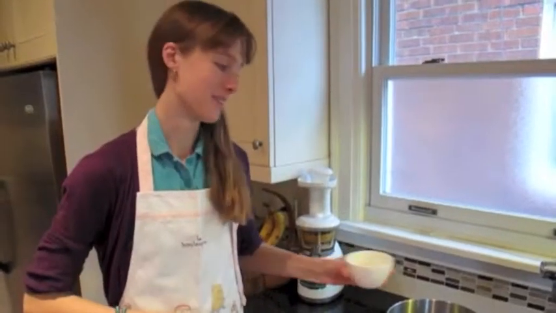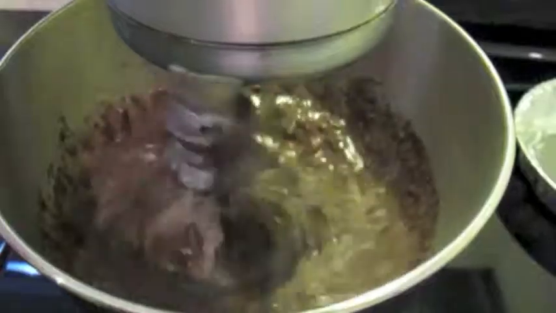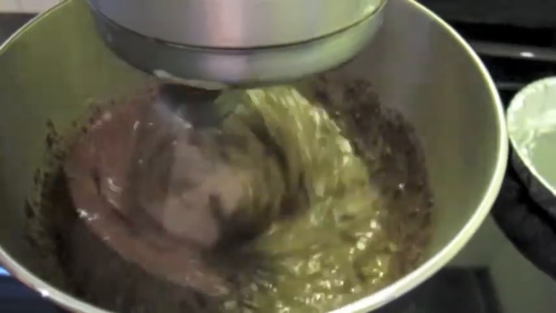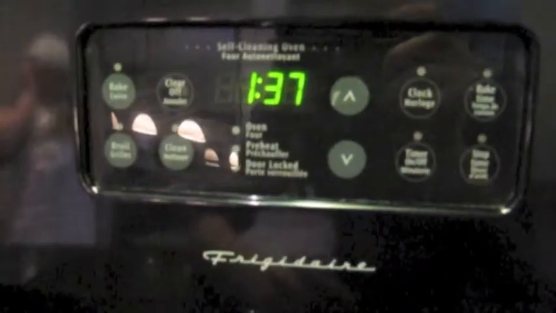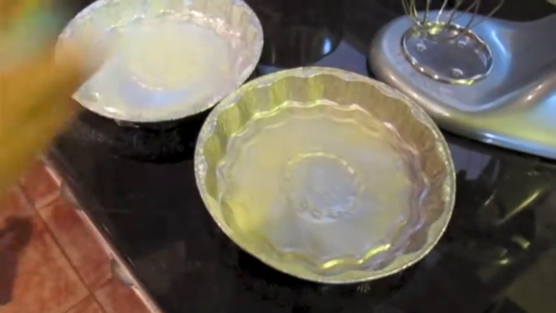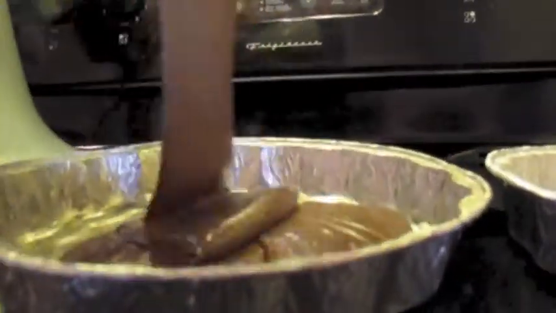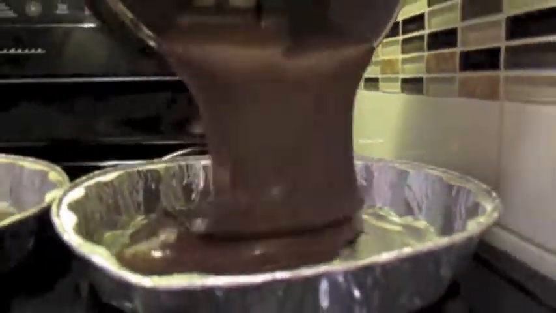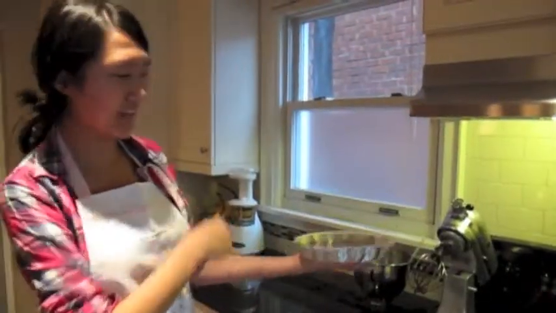And now for the oil. Now we mix all our ingredients together, which incorporates bubbles within the batter. Now let's put them in the oven.